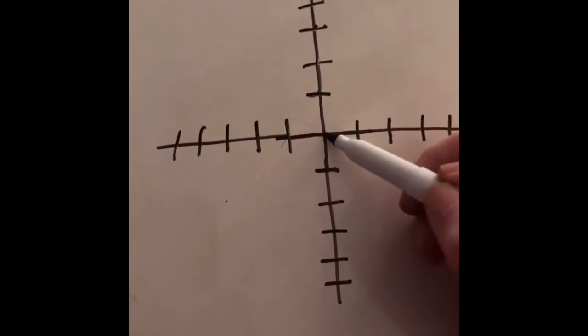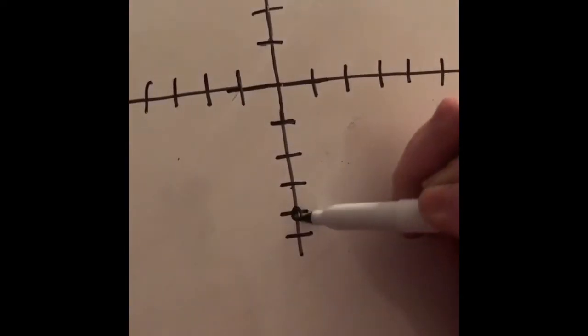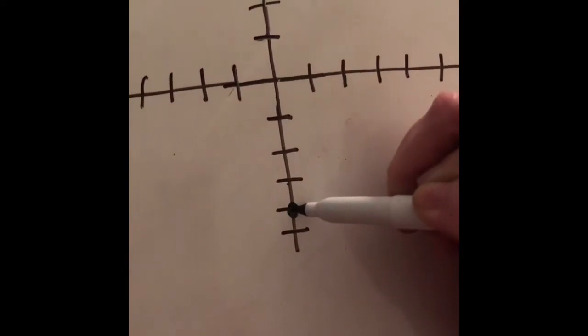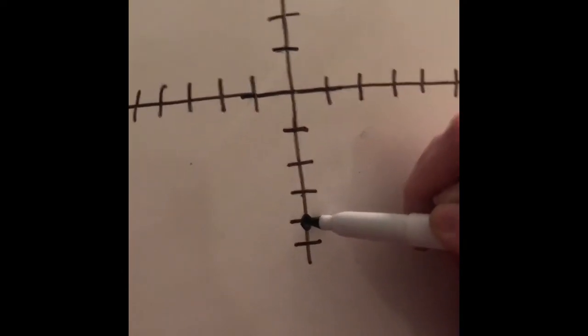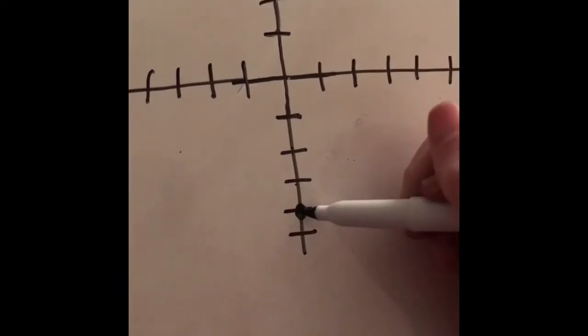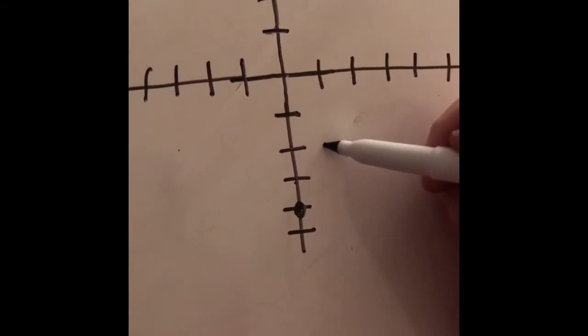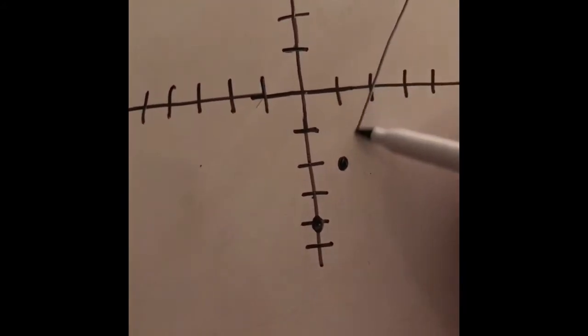All right, so let's go over to the graph. We're going to go to negative 4, so 1, 2, 3, 4. All right, and now our slope is 2 over 1, so up 2 over 1. So we're going to go 1, 2 over 1, which is right here, and then your line goes like this.